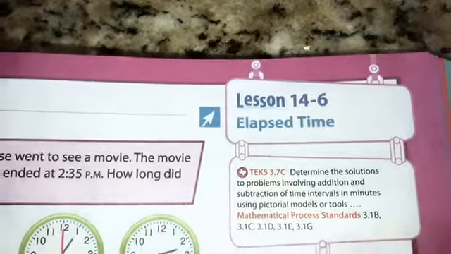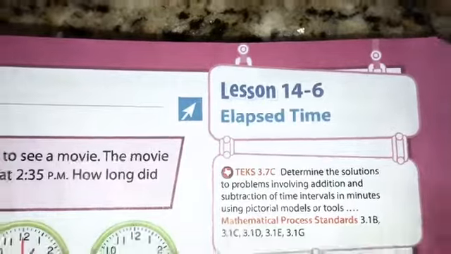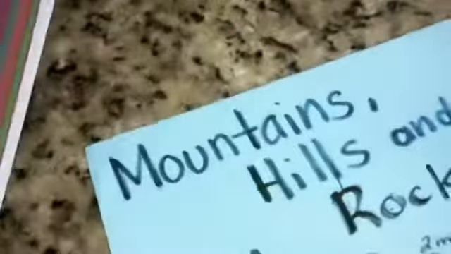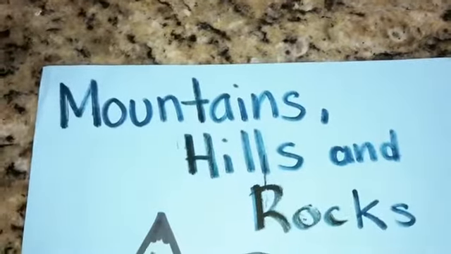Hi boys and girls, today we're going to be doing lesson 14.6, Elapsed Time. We're going to start with a strategy that I'm going to teach you for time. It's called mountains, hills, and rocks.